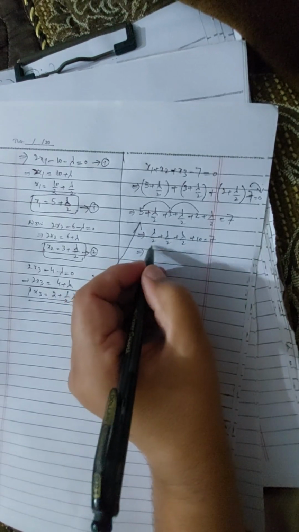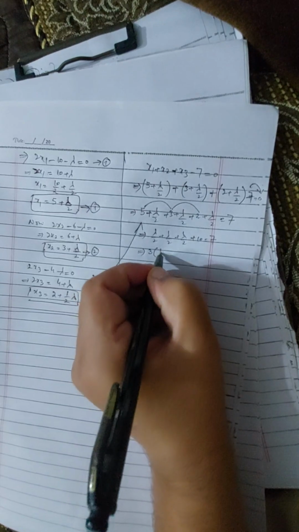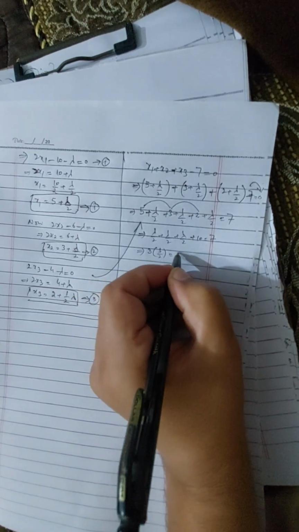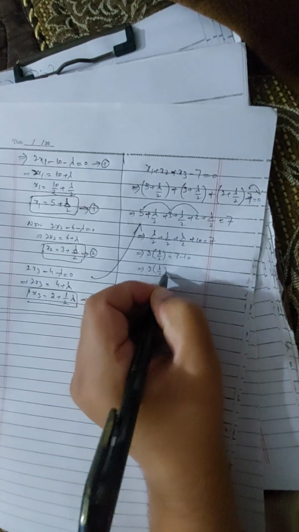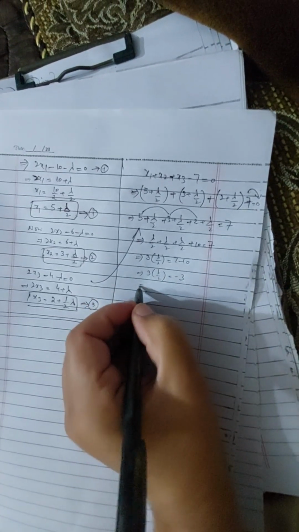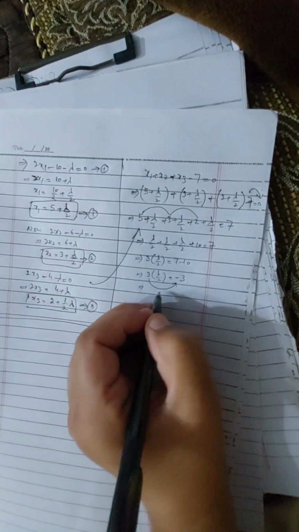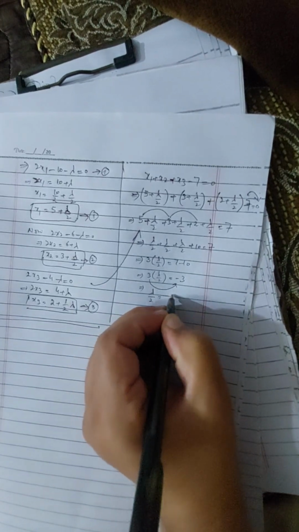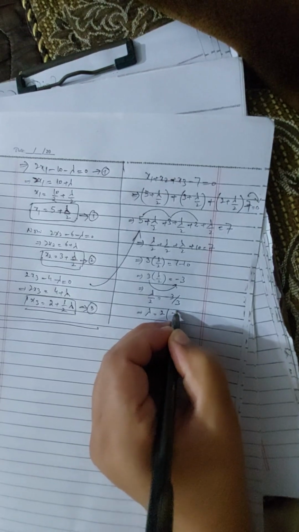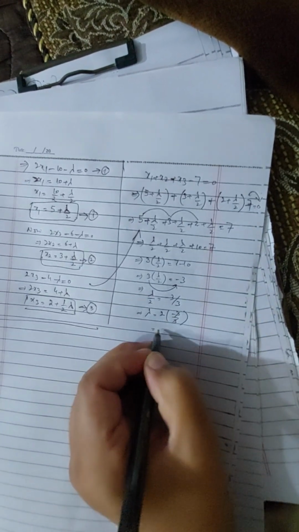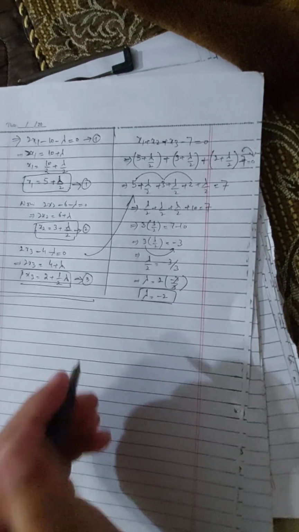So 3 into lambda by 2 is equal to 7 minus 10, which implies that 3 into lambda by 2 is equal to minus 3. This is multiplied over here; when it goes to the right hand side, it will divide. So lambda by 2 is equal to minus 3 divided by 3, which implies that lambda is equal to 2 into minus 3 by 3, which is equal to minus 2. So this is the value of lambda that we found.